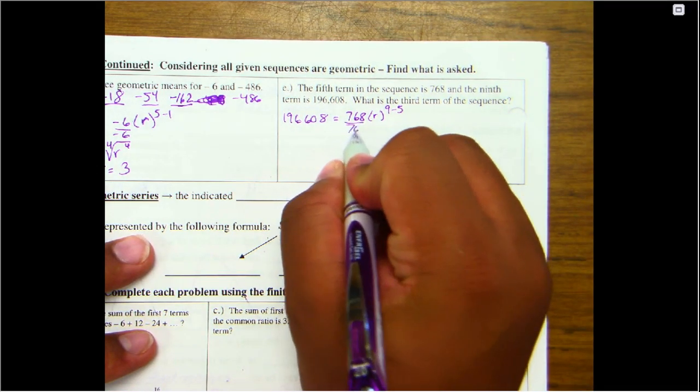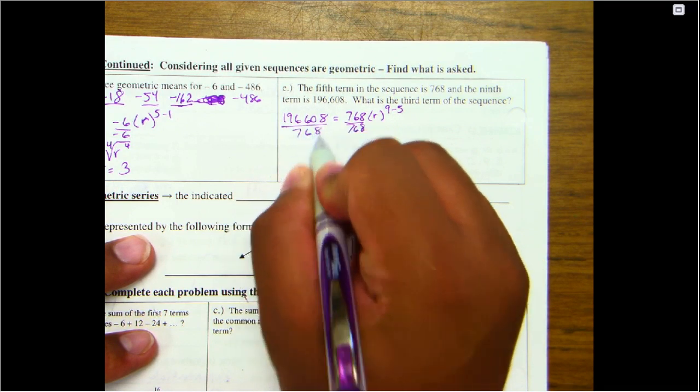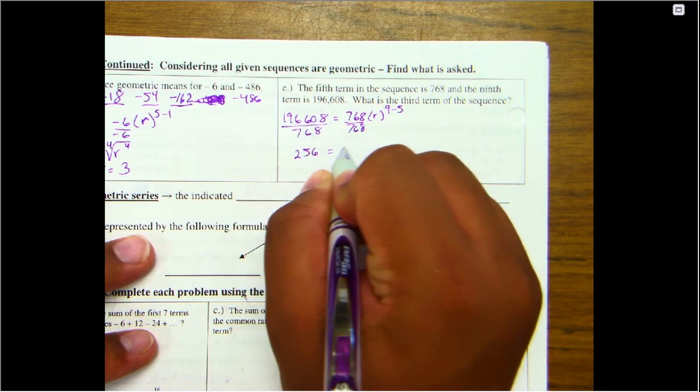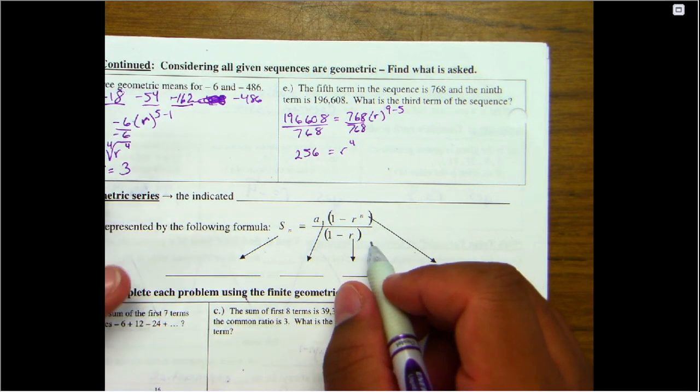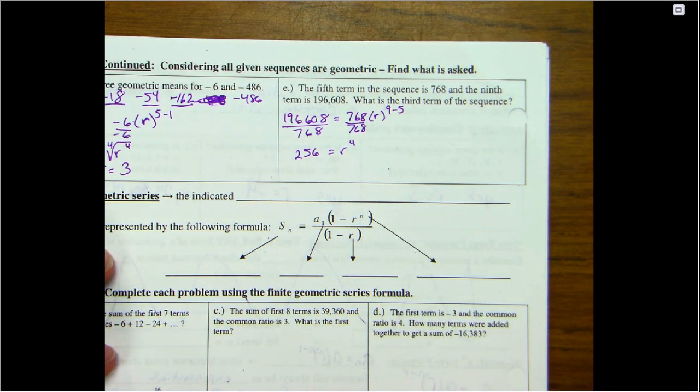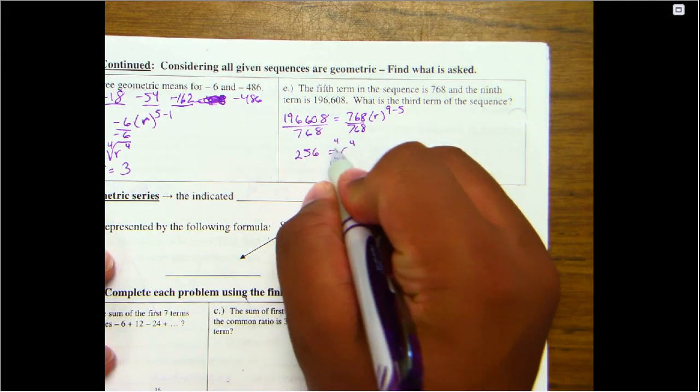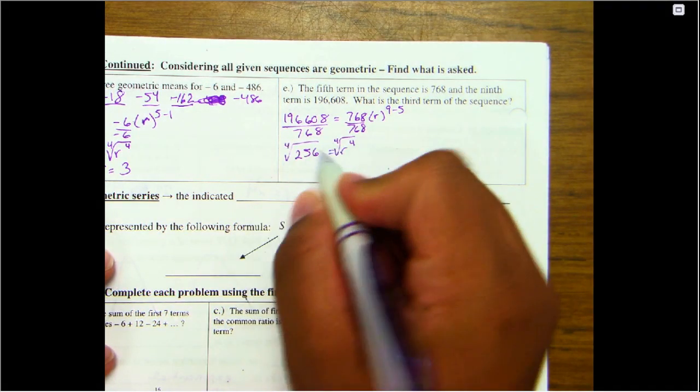So we'll divide by 768. That gives me 256 equals r to the 4th. So we'll take the 4th root to find out what r is.